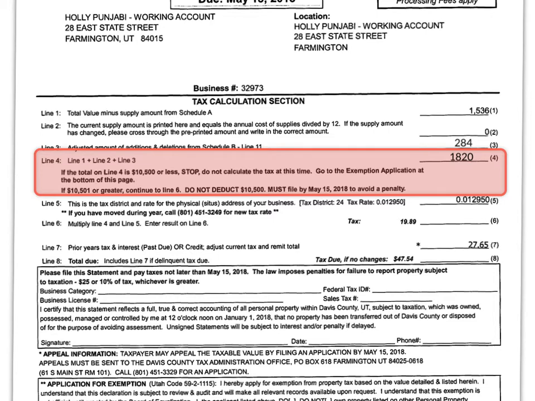On line 4, you will add lines 1, 2, and 3 together to give you a total taxable value that goes on line 4. If this value is $10,500 or less, stop. Do not calculate the taxes, go to the bottom of the page and sign for the exemption. You are exempt from paying taxes and you do not owe any money. However, you must sign this statement and return it to our office by May 15th in order to qualify for this exemption. If it is greater than $10,500, continue on to line 6.